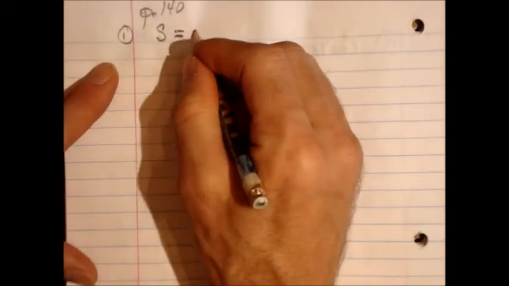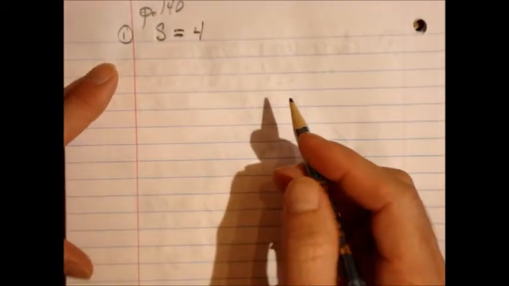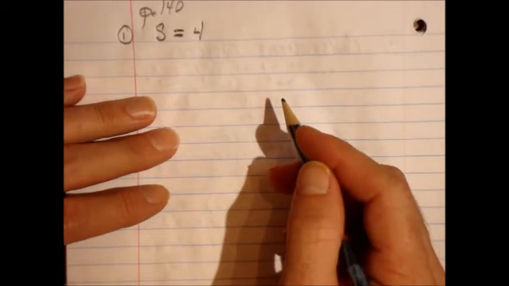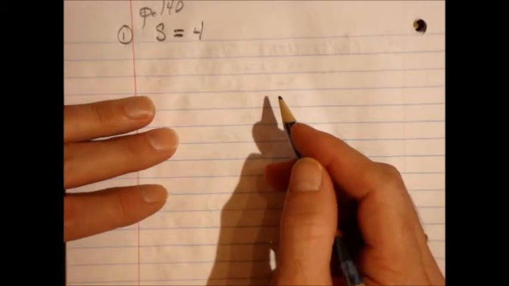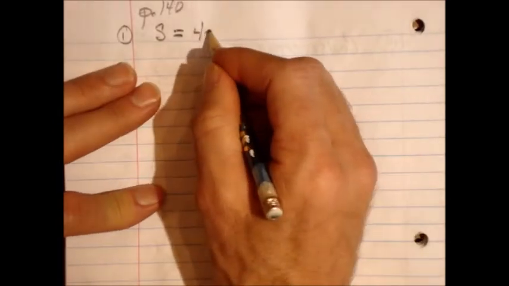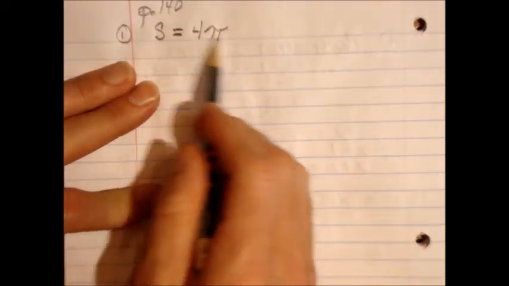So S equals, that's where you write one of these guys, right here. S equals what? 4 times, I know how to write the number 4. And actually you don't write times, you just put the pi. Because when you write pi, that means 4 times pi. 4 times pi times what? The square of the radius r.